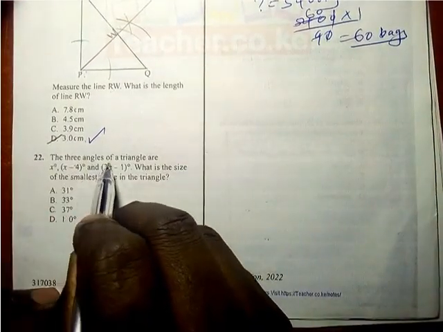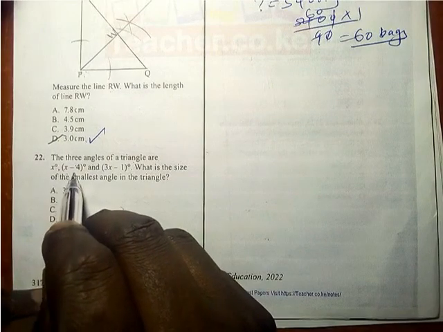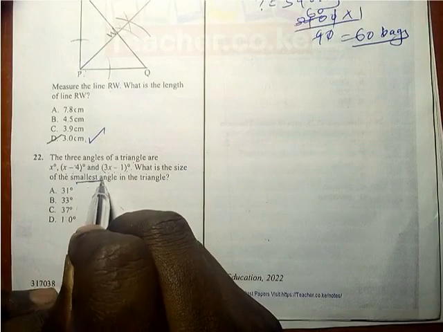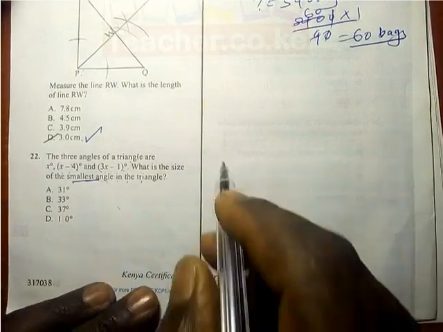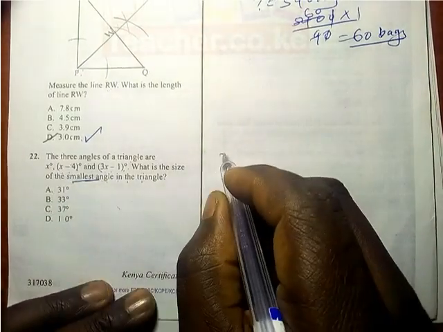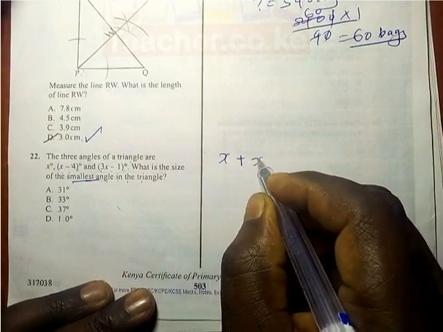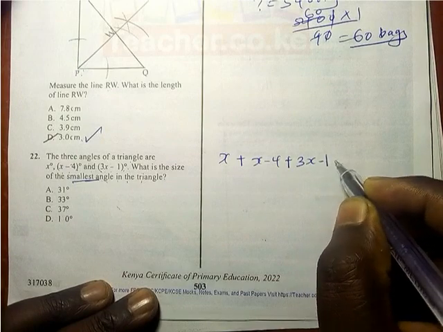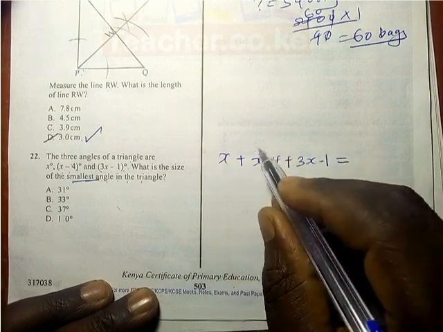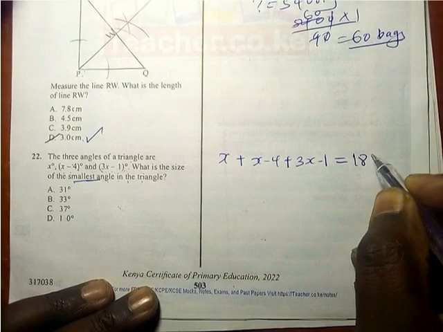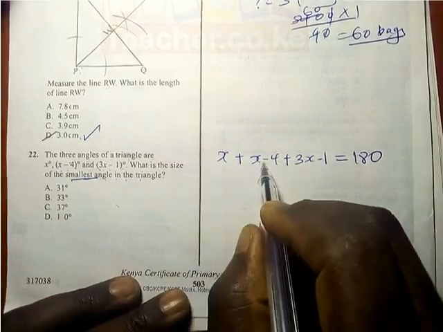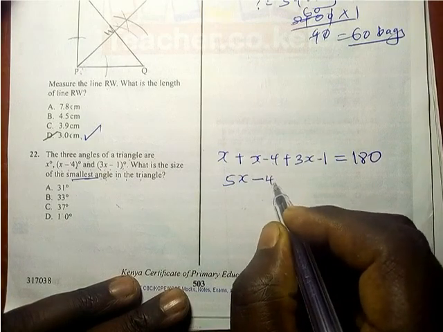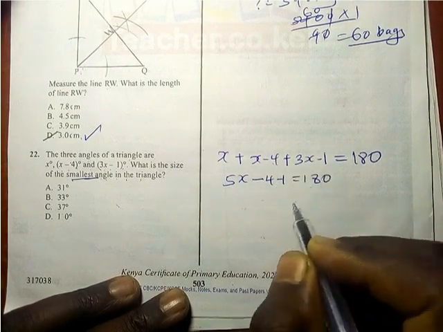The three angles of a triangle are x, x minus 4, and 3x minus 1. What is the size of the smallest angle of the triangle? Smallest. So let us get the value of x. x plus x minus 4 plus 3x minus 1. Because this is a triangle, the total angles in a triangle should be 180. Must. So we add this and this. We get 5x minus 4 minus 1, the answer is 180.